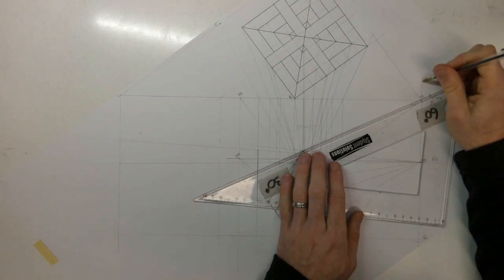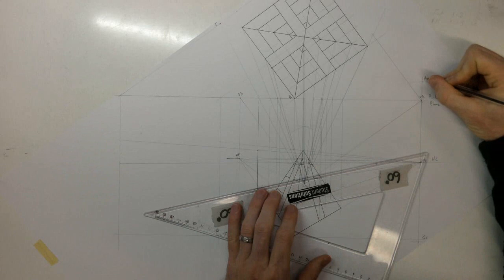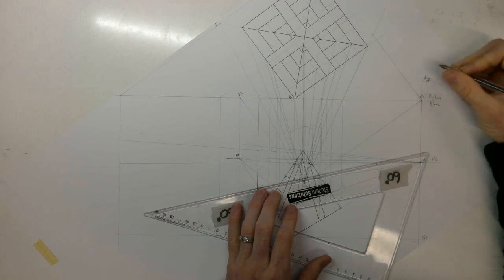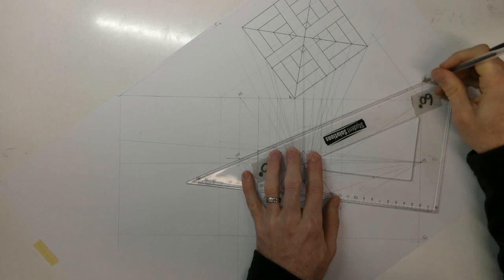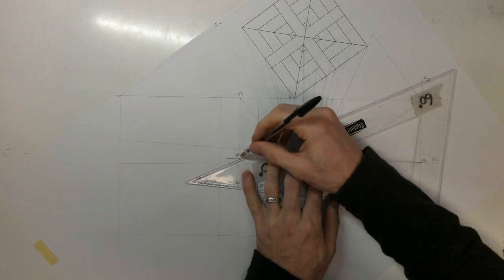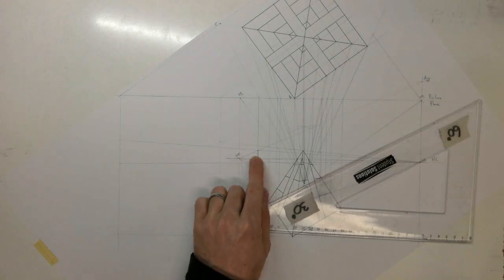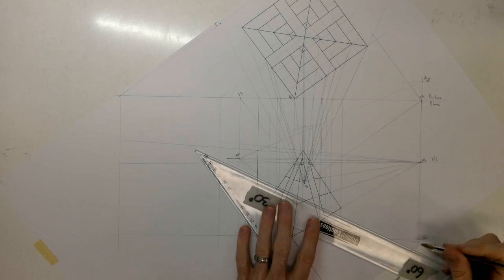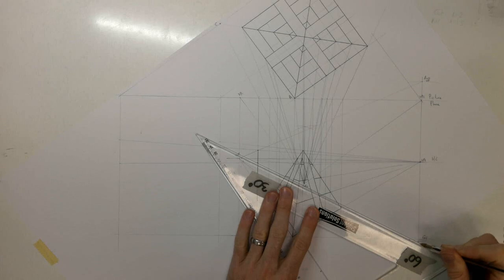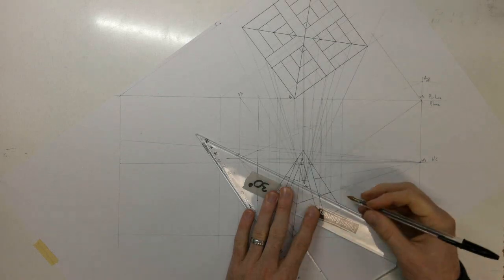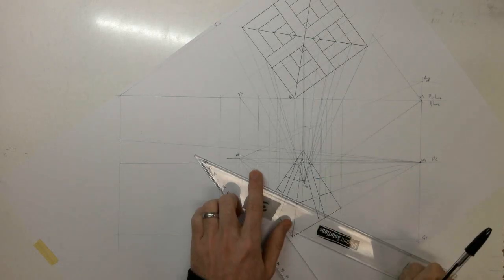From this auxiliary VP, I can draw through the position at the top of my flag, and from the bottom one, I can project through the bottom point of the flag that I have.